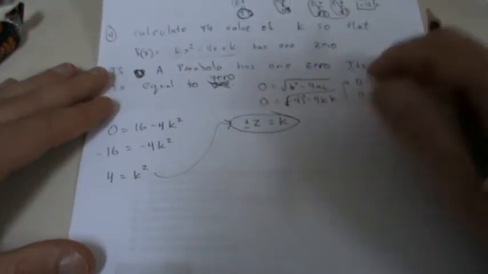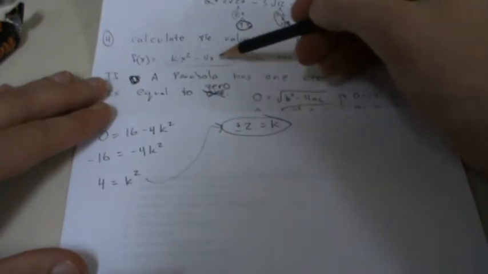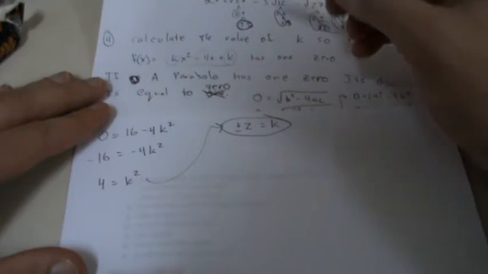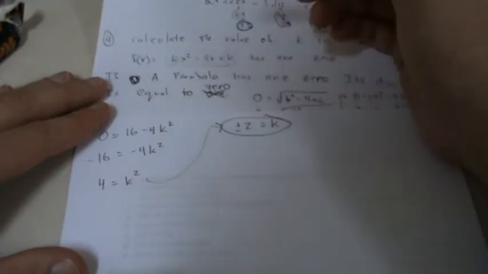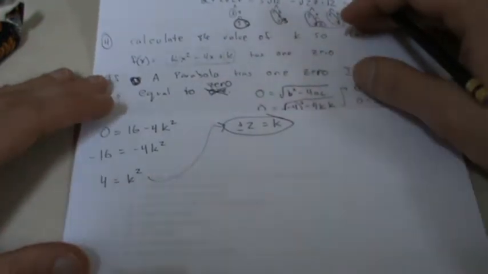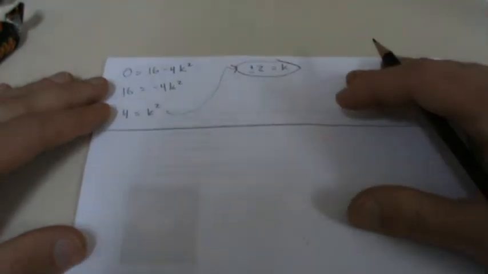So apparently a positive 2, when placed in here and here, will give me a 1, 0, or a negative 2 will give me exactly 1, 0 as well. Okay, next question.